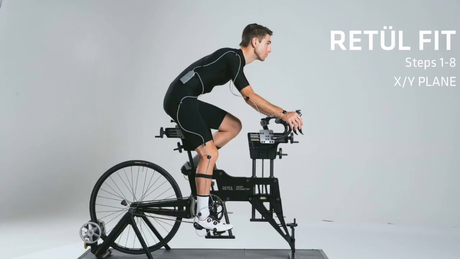In addition to that course, it could also be helpful if you've already completed the Retül Eval Pre-Fit Assessment course before getting into this one, because we're going to be referencing a lot of that information as we move through these steps. Now we will cover the first half of the fitting process.